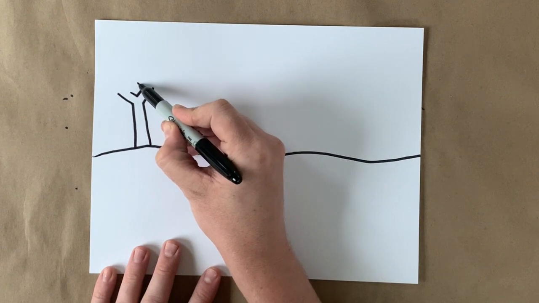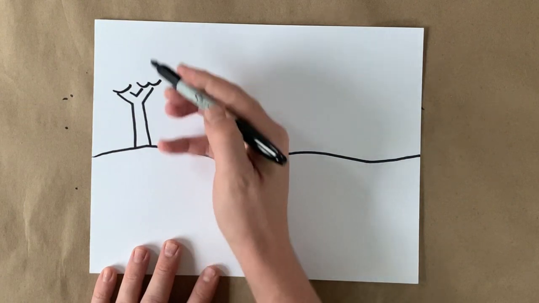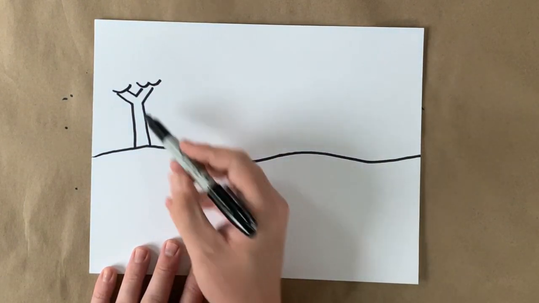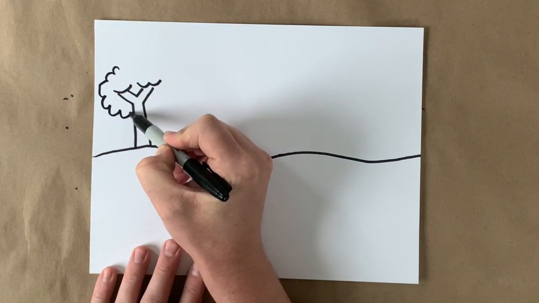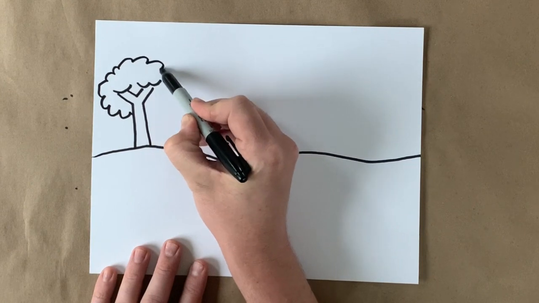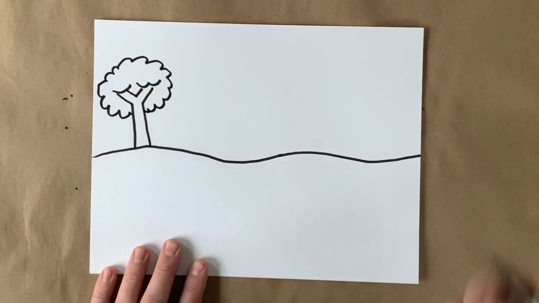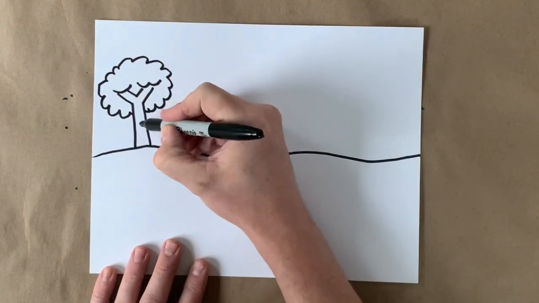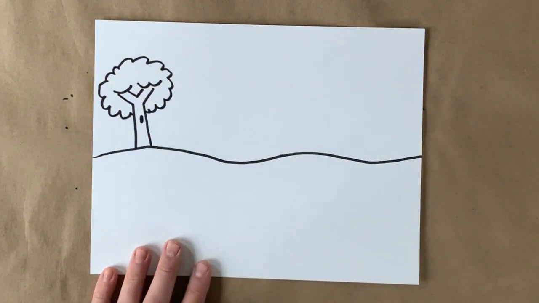And I'm gonna draw these little curves right here where the branches go into the green of the tree. And so I'm gonna do little curves around, just like a cloud, around this. And we have ourselves a little tree. And sometimes in trees, there'll be a little hole that something lives in. You can add one if you want. You don't have to, but I'm just gonna do a little dot right there.